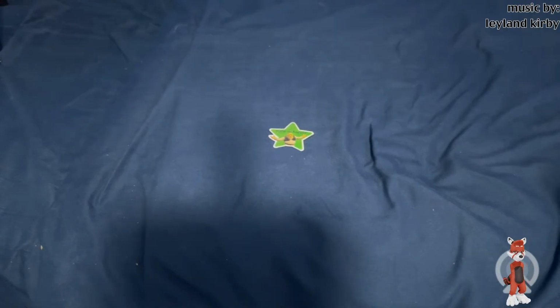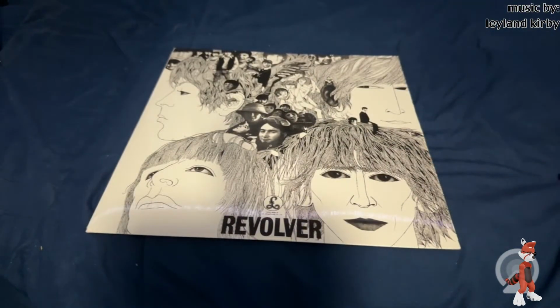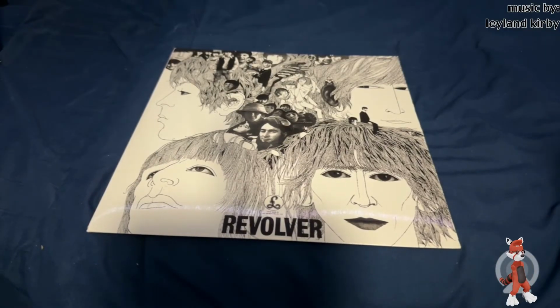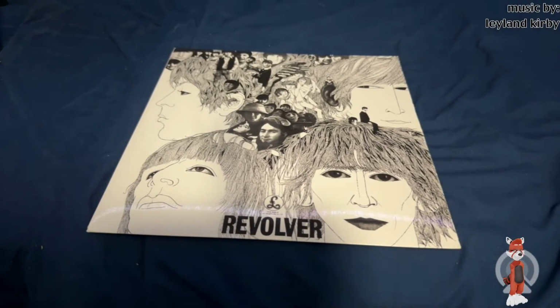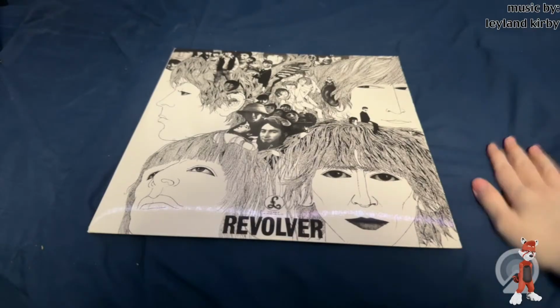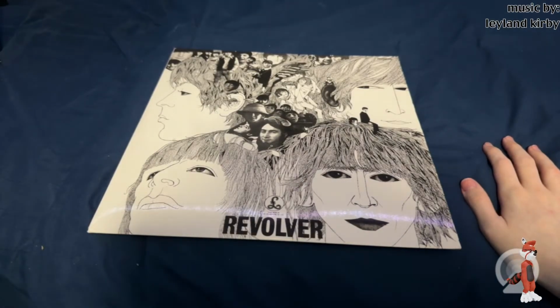Right. Is any record collection truly complete if there aren't any records by the Beatles? I would argue no. You've got to have at least one in your collection. Even if it's something really basic, like Abbey Road. You have to have at least one Beatles record in order for your collection to be considered valid. And I have a few by the Beatles. They were one of my favorite bands for years. I still love them to death.